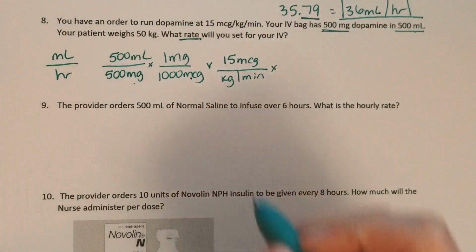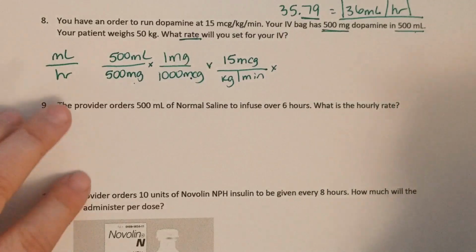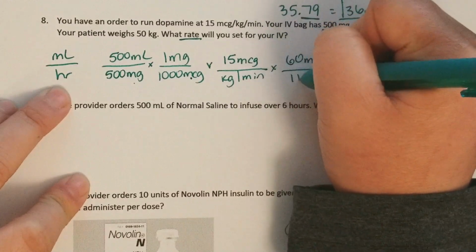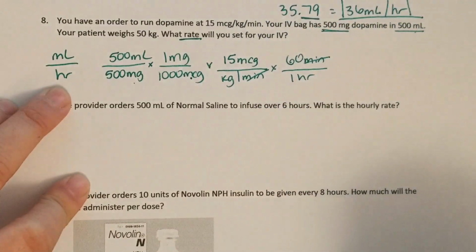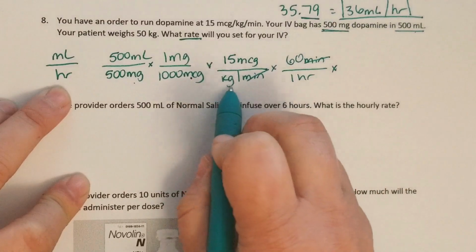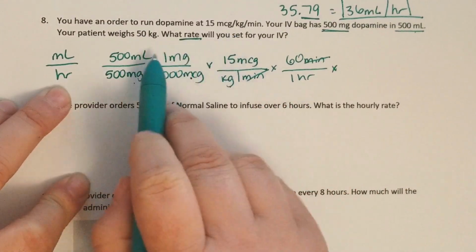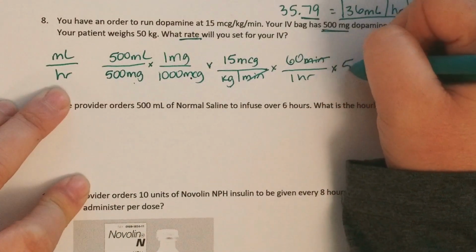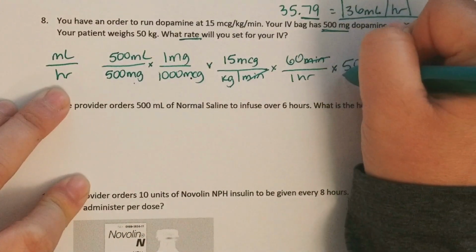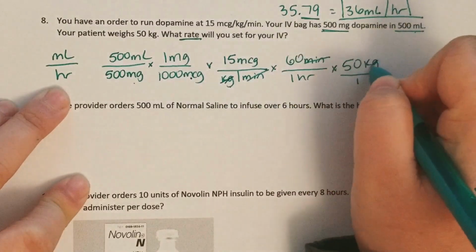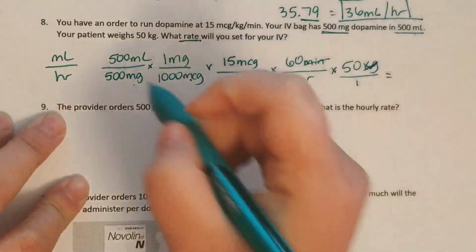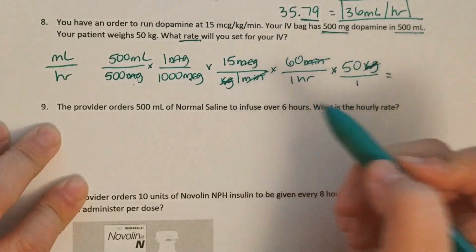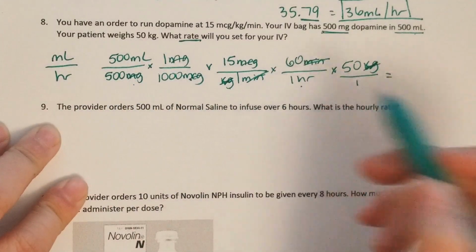So, I like to do the minutes first, just personal preference, because I want hours. So, I'm going to do 60 minutes per 1 hour. That cancels that out. And then I want to cancel out the kilograms. I look in the problem and I have kilograms. Perfect. I don't have to do a conversion. So, I just multiply it by 50 kilograms, which is over 1, and so these will cancel as well. So after you do all the cancellations, you are left with milliliters per hour.